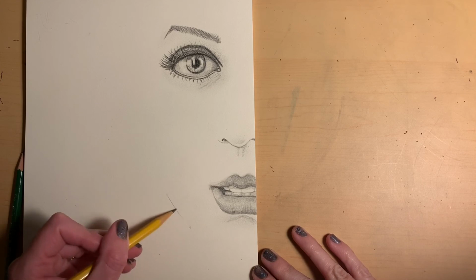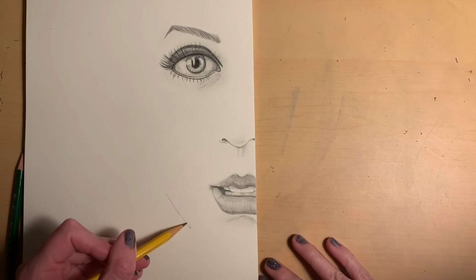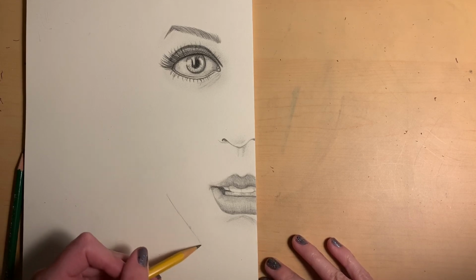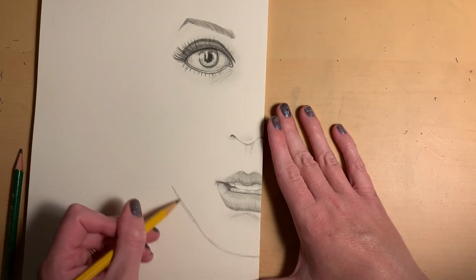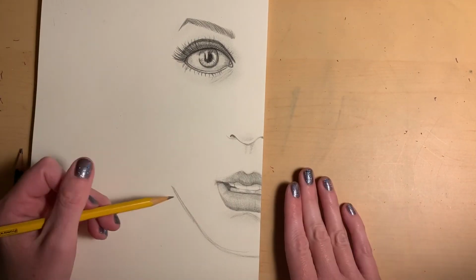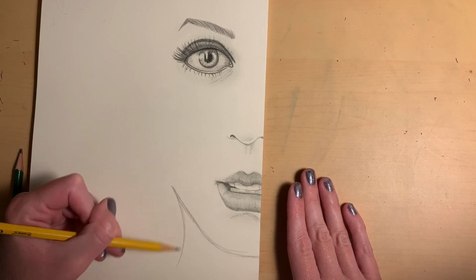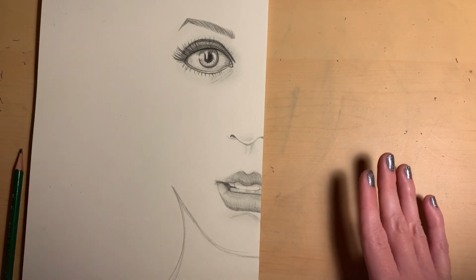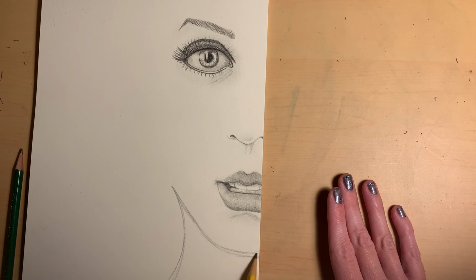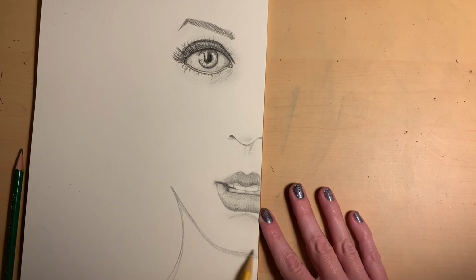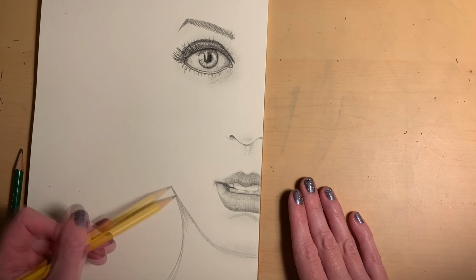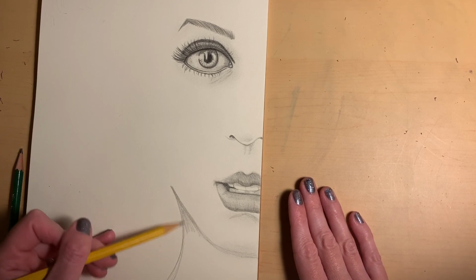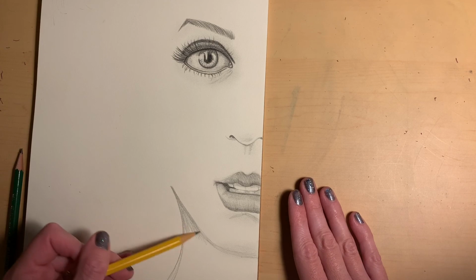And I'm going to lightly draw this coming over and around. Everything to be nice and smooth. We're almost there.